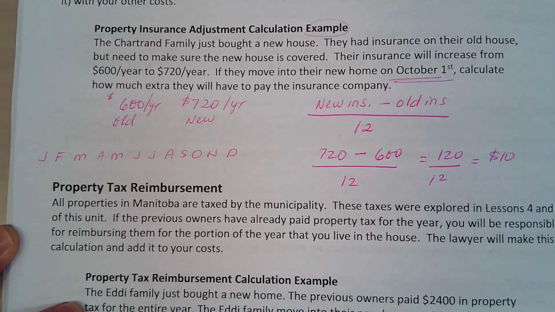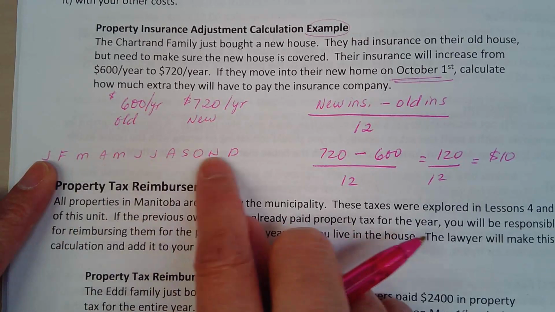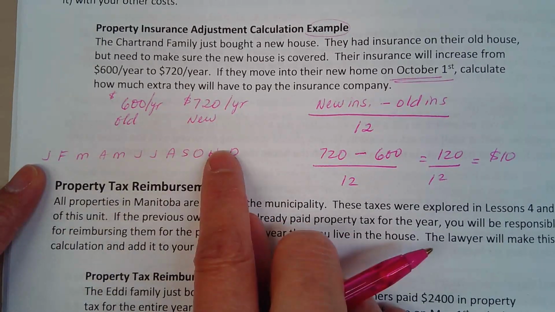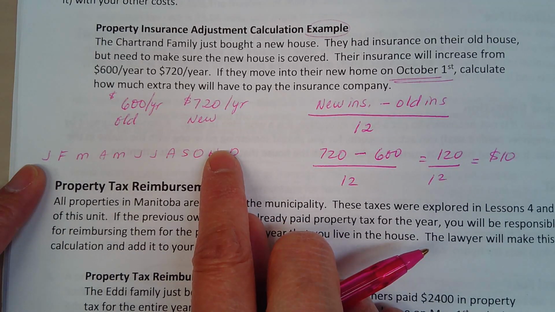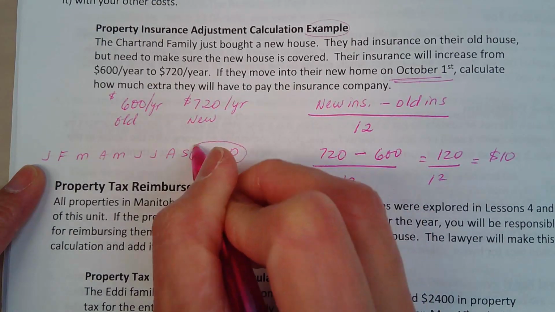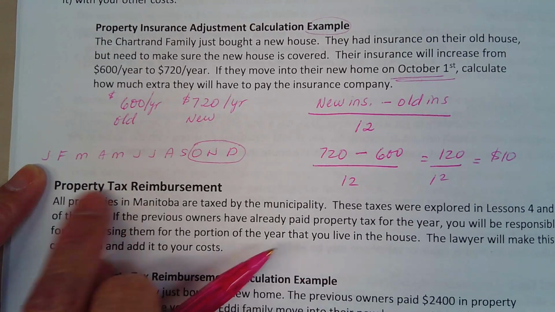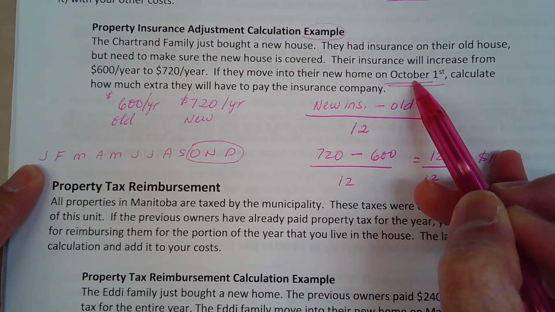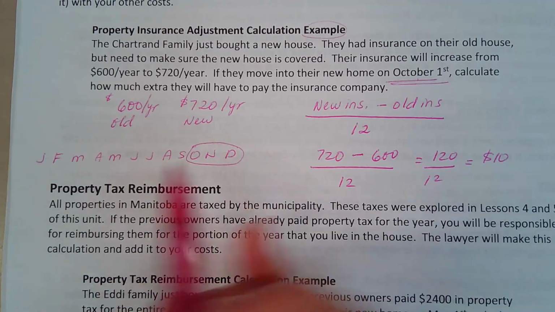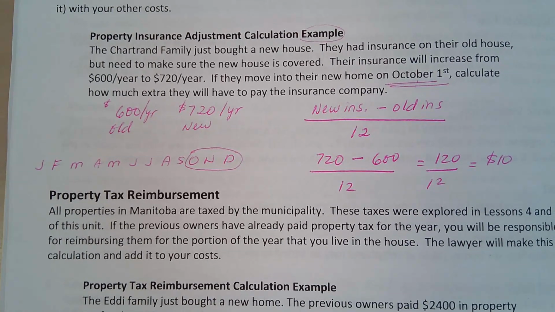This is the amount they paid for the whole year, and in their new house, this is the amount they have to pay for the entire year. They're only moving October 1st. But if they move in October, November, December, that's 3 months. So 3 months extra that they have to pay for.